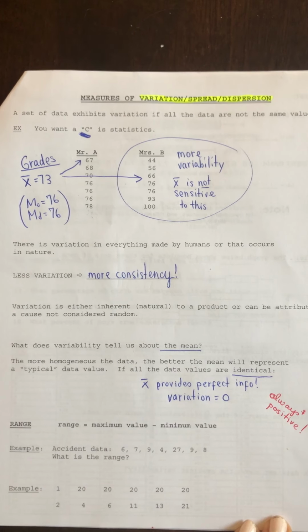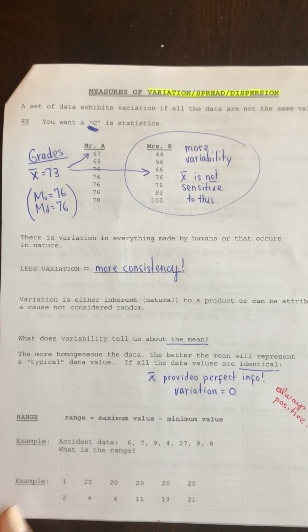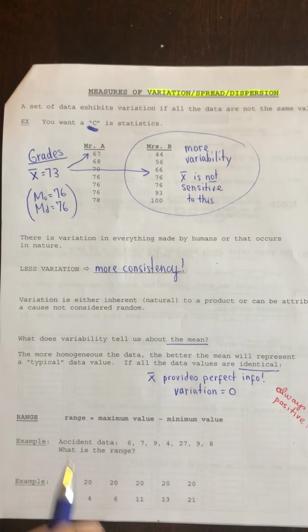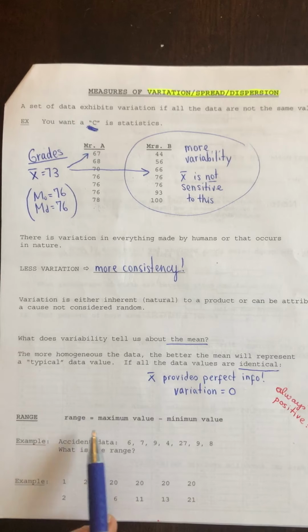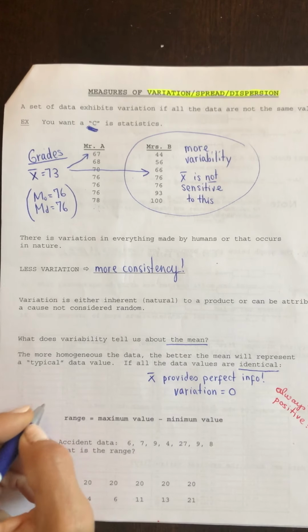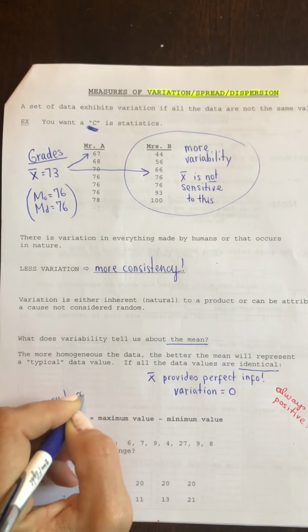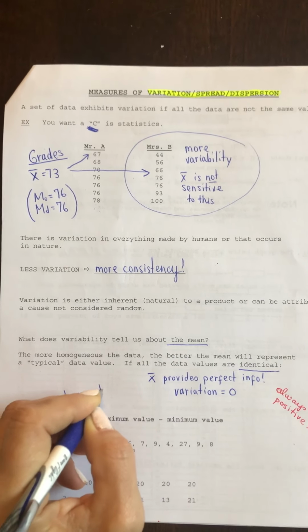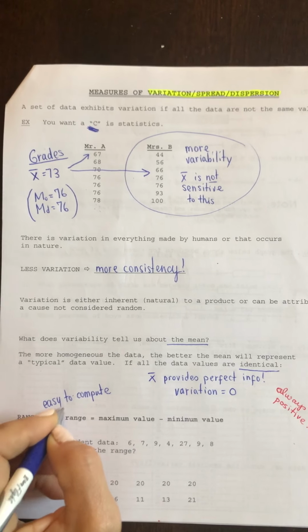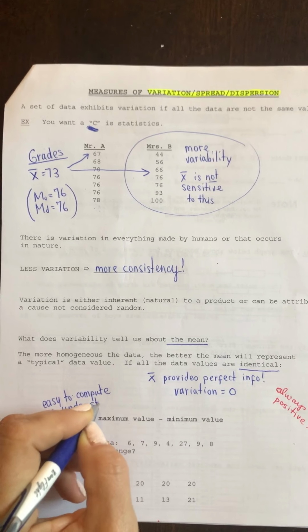Now, we're going to start off with the range, which is a measure of variation. This measure comes from taking the highest value minus the lowest value. I wouldn't be giving you this formula since it's pretty straightforward. And as you can see, it's very easy to compute, but it's also easy to understand why people might use it.